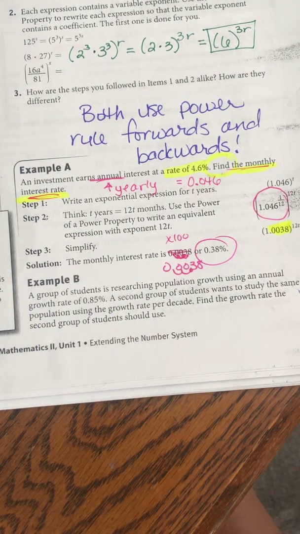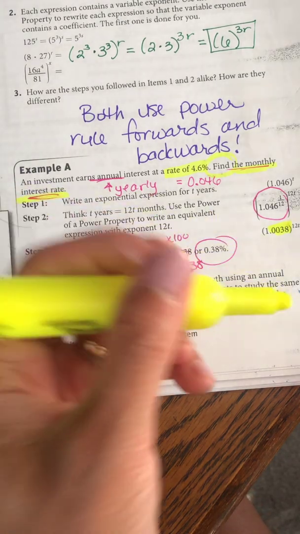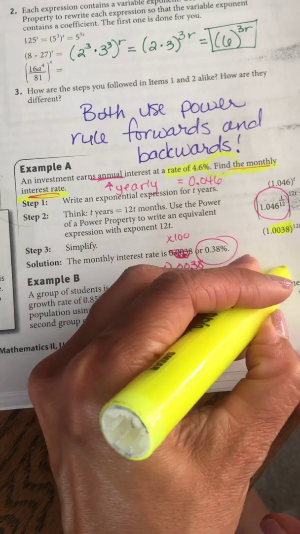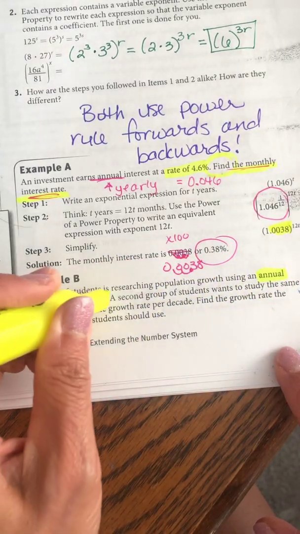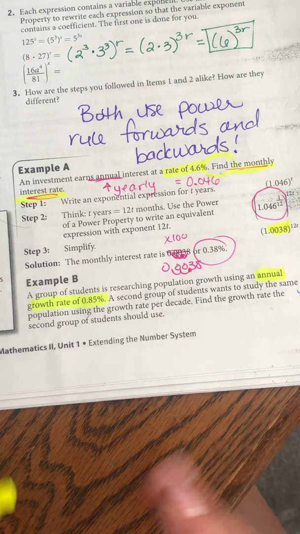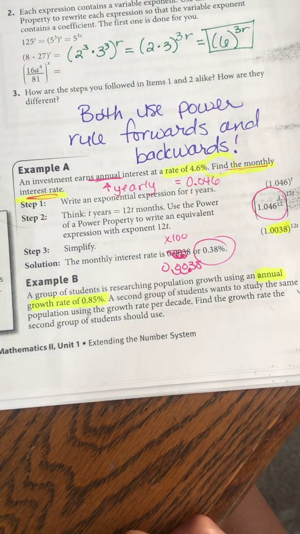All right, so I want to go over example B. It says a group of students is researching population growth using an annual growth rate of 0.85%. So there's that annual word again. Annual means yearly, so a yearly growth rate of 0.85%. A second group of students wants to study the same population using the growth rate per decade.